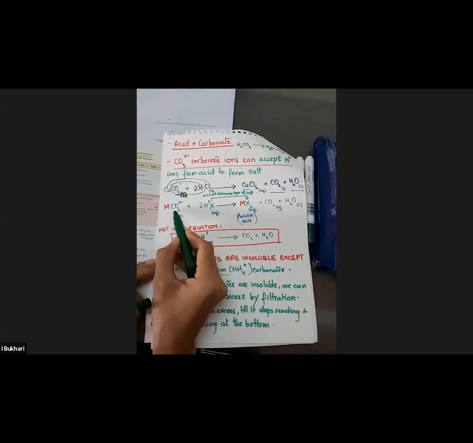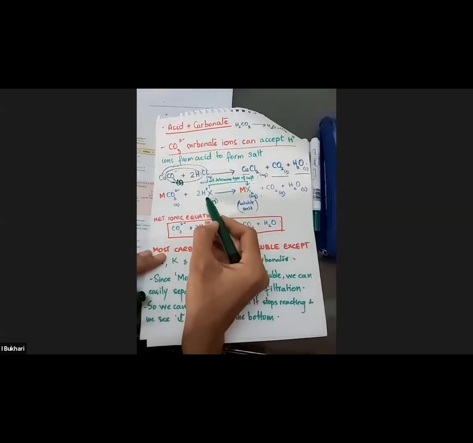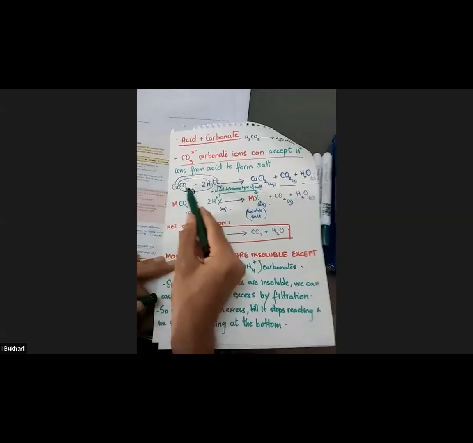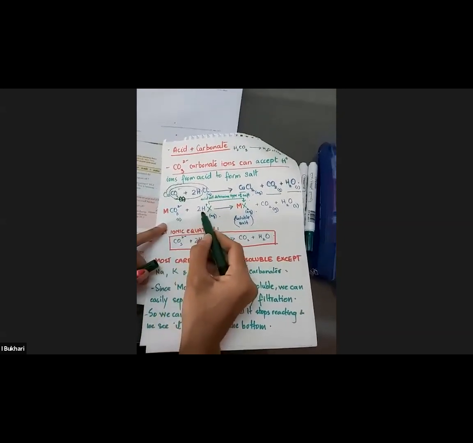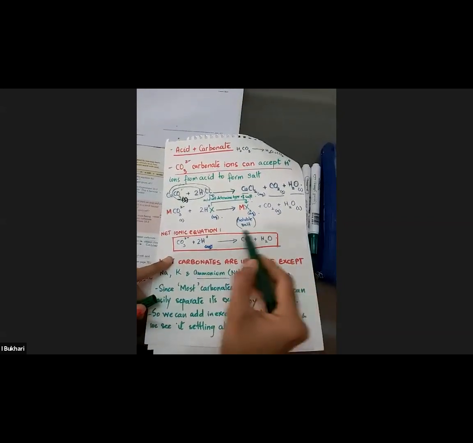Now then, I generalize this equation. Metal carbonate reacting with the acid, right? The acid will be donating the anion to the salt, and the carbonate will be donating the metal component of the salt, and the carbonate ions themselves will react with the hydrogen ions. This is the net ionic equation for the whole reaction.